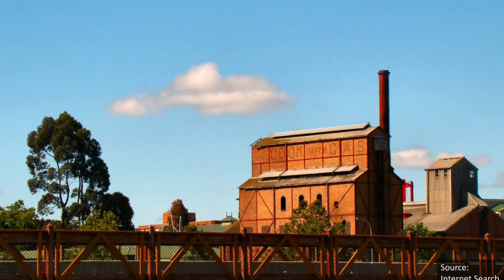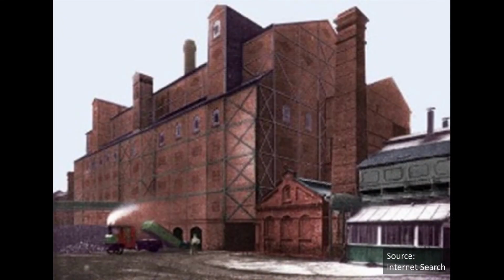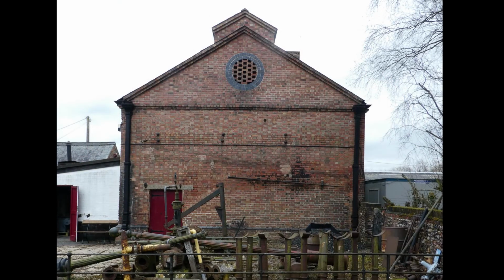Here we have an example of a tall, thin retort house for the vertical retort system. Interesting to note how the builder picked out "cook with gas" in the brickwork in the top panels. Another example for vertical retorts, showing a different arrangement for the ventilation. The larger retort houses were iron-framed buildings with criss-cross ironwork and brick infill in the panels. Smaller town gasworks tended to be simple brick-built affairs.